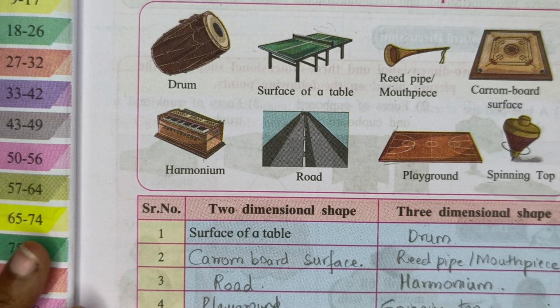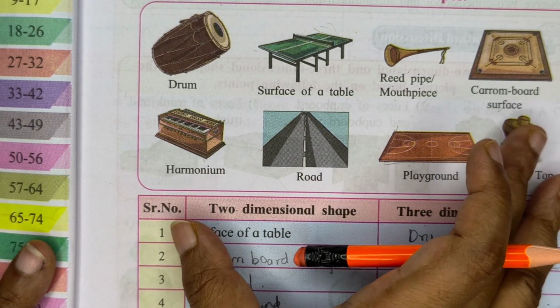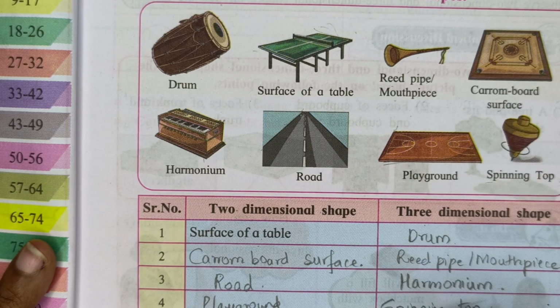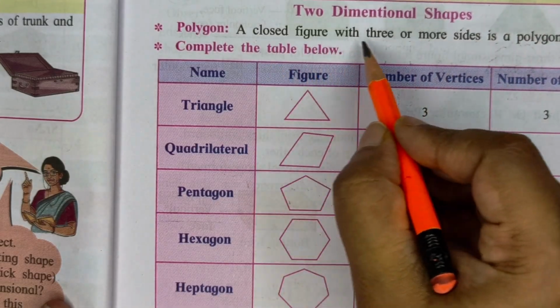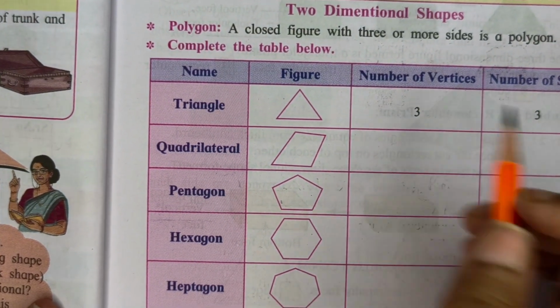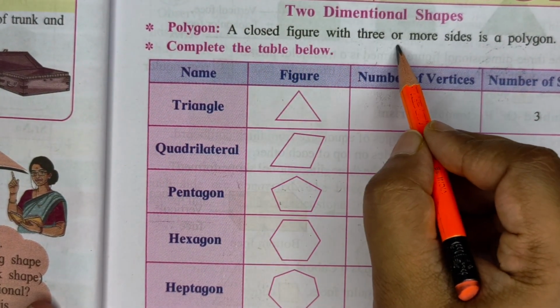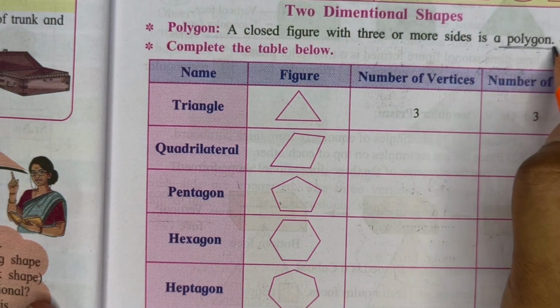Okay, understood the first page? This is also important. They might give you other objects in the exam other than this, and they might ask you to do the activity. It can come as an activity based question. A closed figure with three or more sides is a polygon. This can come as an important fill in the blank. A closed figure with three or more sides is a polygon. Okay, it can come as a fill in the blank.